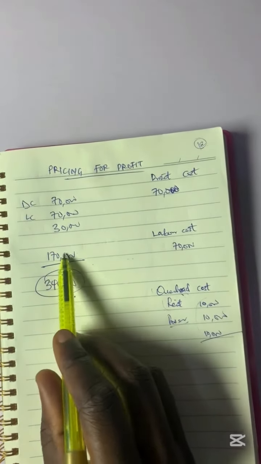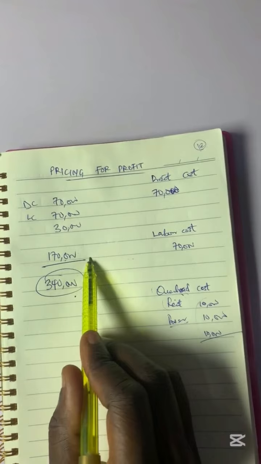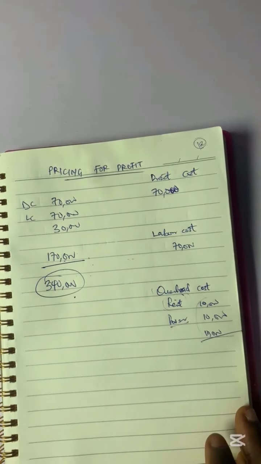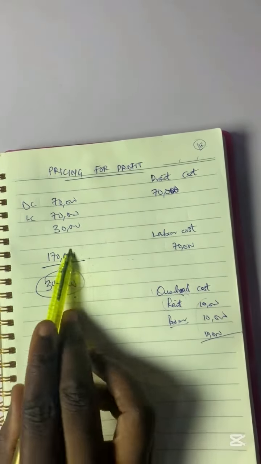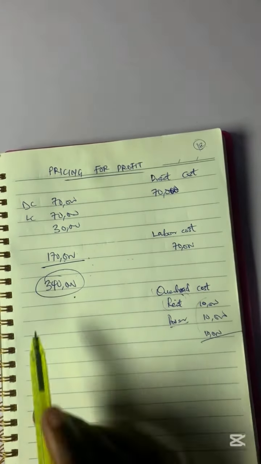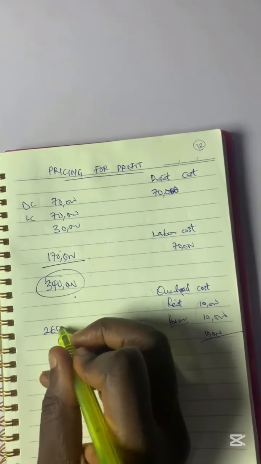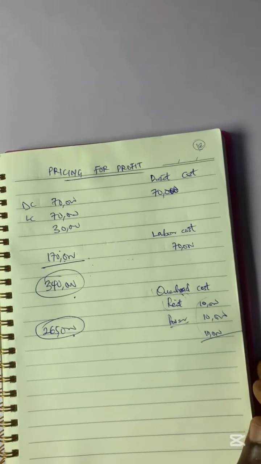If you are using a lesser profit margin, it could be 50%. That would be 170,000 divided by 2, right? And that would be 75. Is that correct? No. Half of 170, that's 85,000 plus 170,000 itself. So whatever that gives you will be the price that you charge for that outfit. I hope that is clear enough.